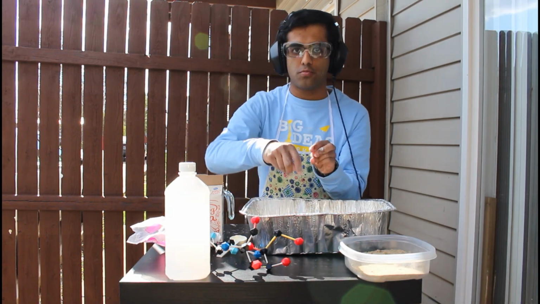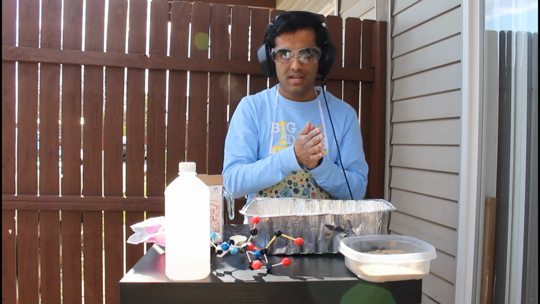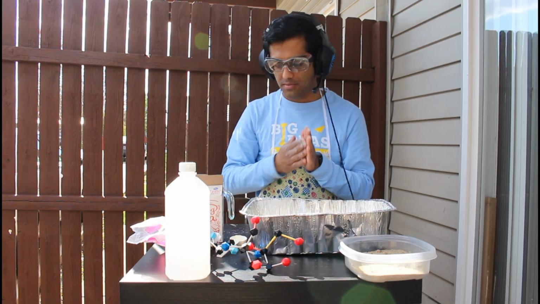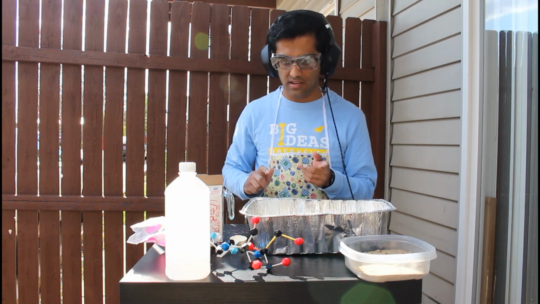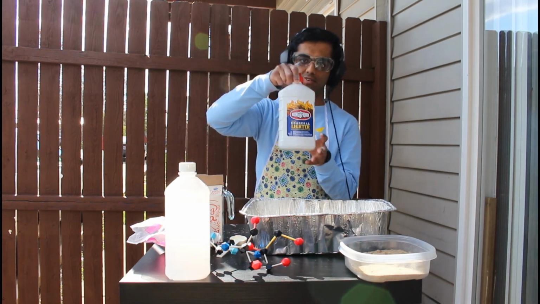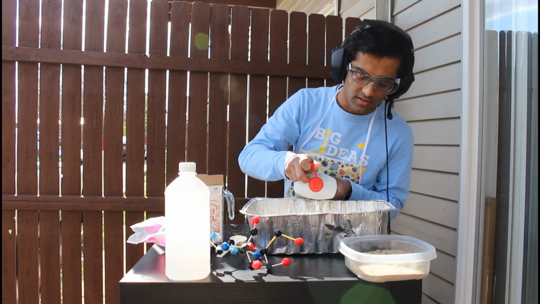If you don't have isopropyl alcohol, this is just rubbing alcohol. If you don't have that, you can use charcoal lighter or barbecue lighter as well, fire starters. Once you have doused the sand in a little bit of IPA or some fire starter that looks something like this, I'm going to add a little bit of both in this case here.